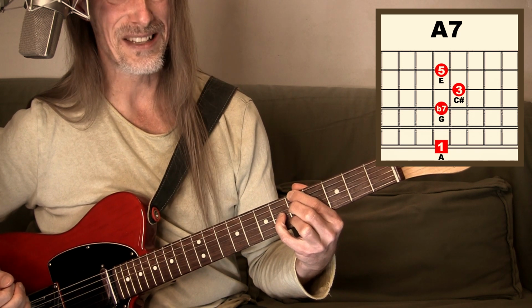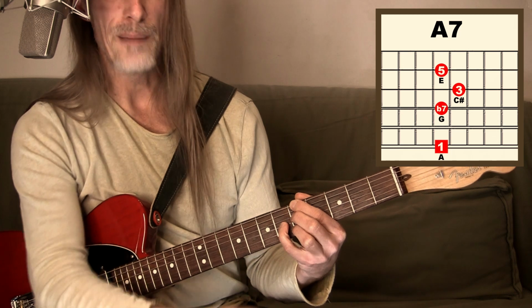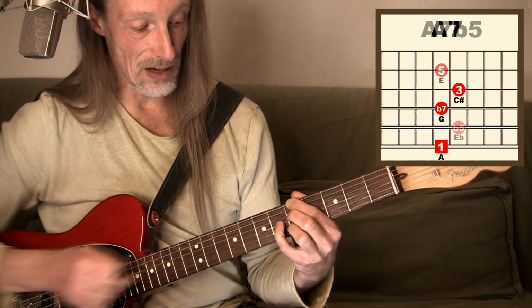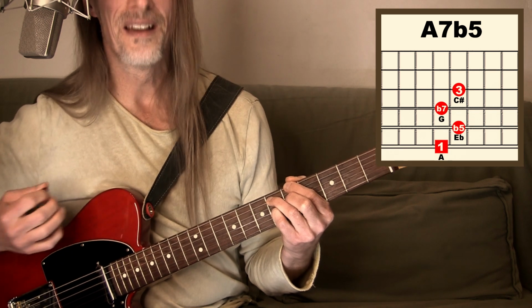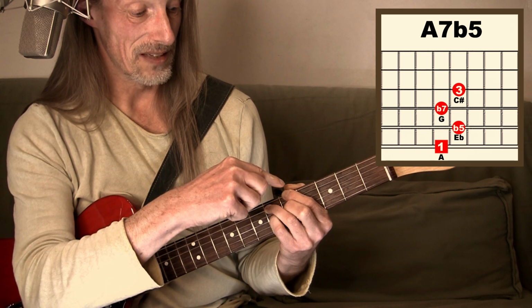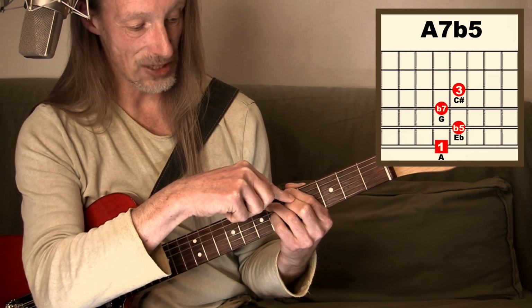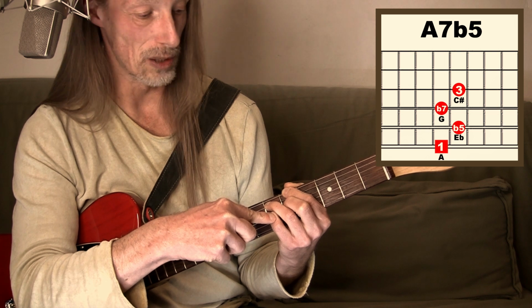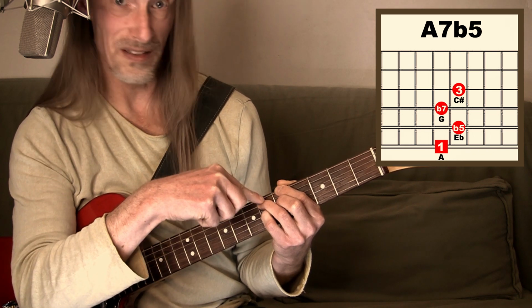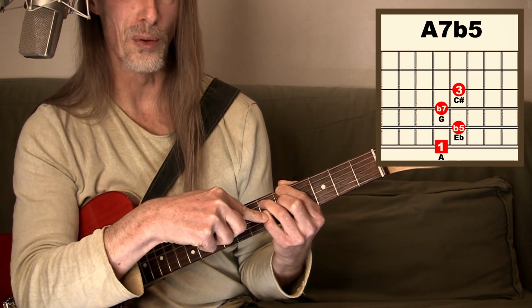a regular A7, a dominant 7 chord. And this is the 5th. I put it one octave down and lower it a half tone step. So. This is an A dominant 7 flat 5. And let's analyze the notes. It's an A, it's an E flat, this is a G, and this is a C sharp. This is the root, this is the diminished 5th, this is the minor 7th, and this is the major 3rd.